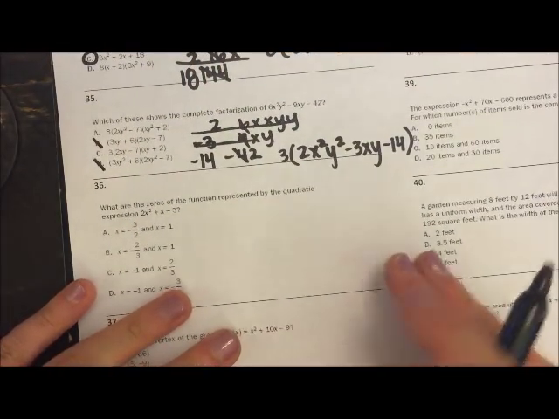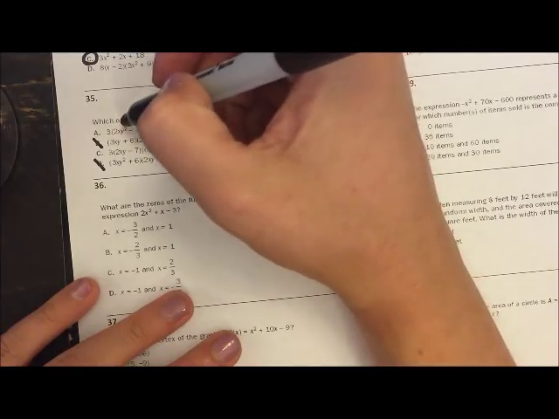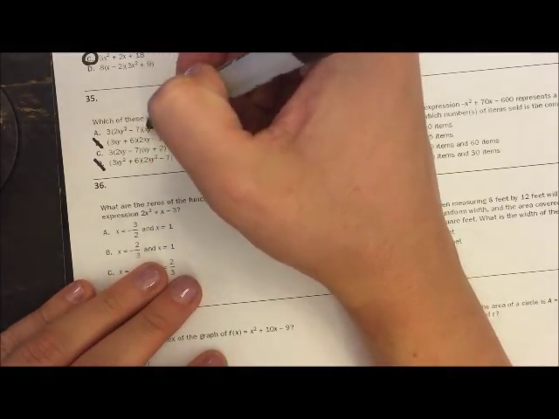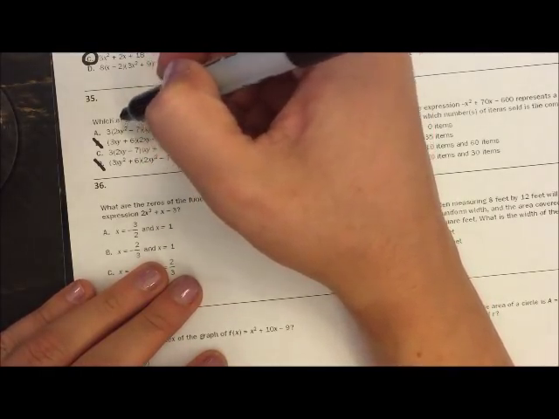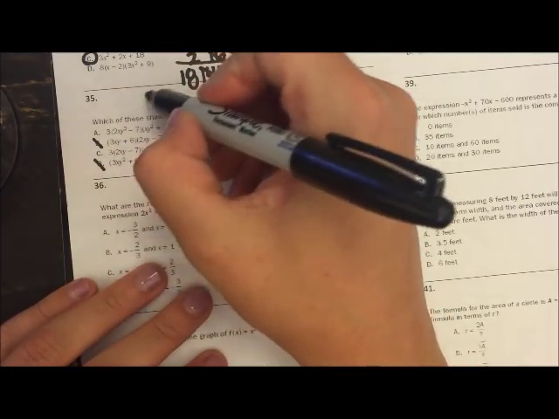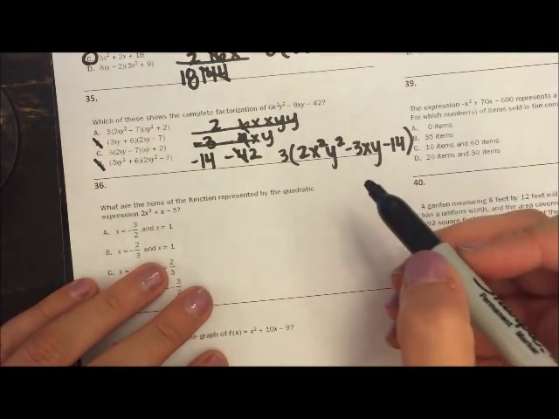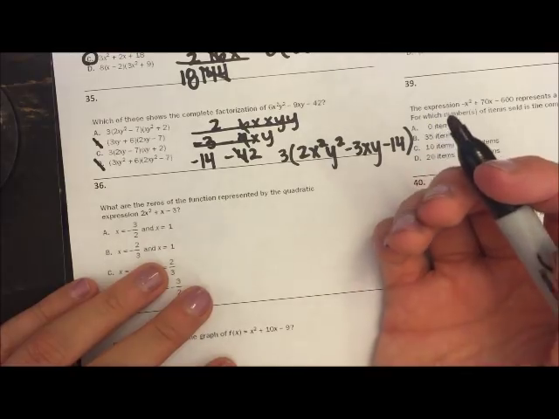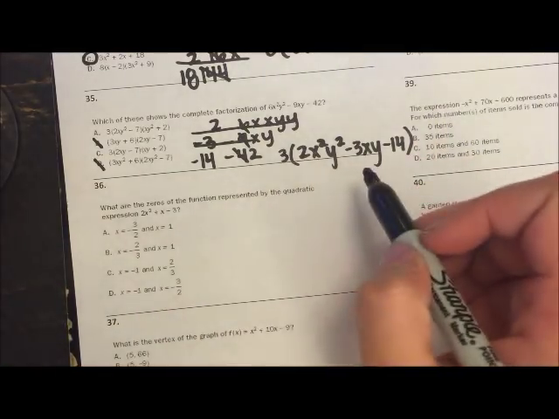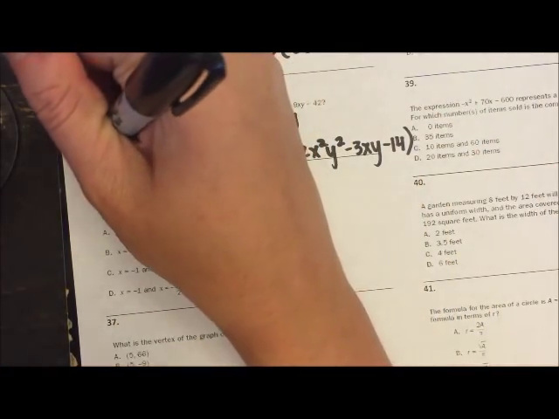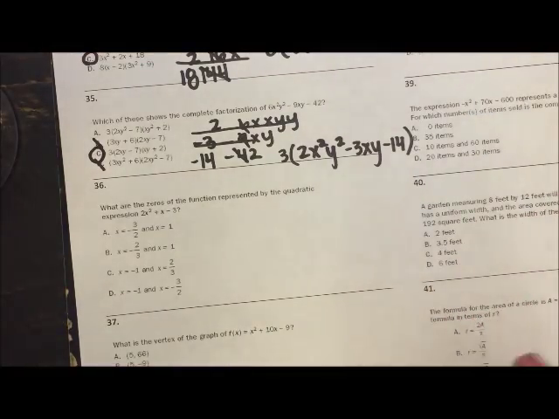Okay. What I can also see in my answer choices is that if I were to multiply this binomial to this binomial, I would be multiplying a y squared times a y squared, which would give me a y to the 4th power, which is not in my problem, okay? So the answer choice that would be most appropriate and that is correct would be option C.